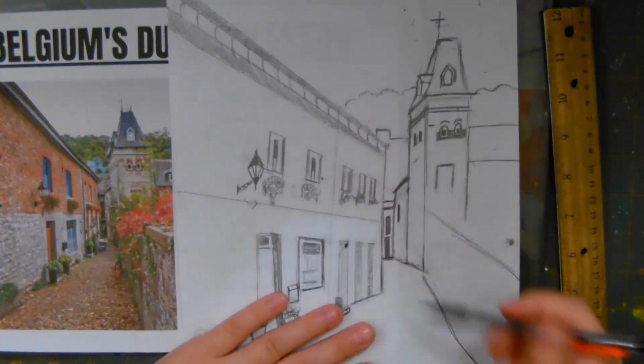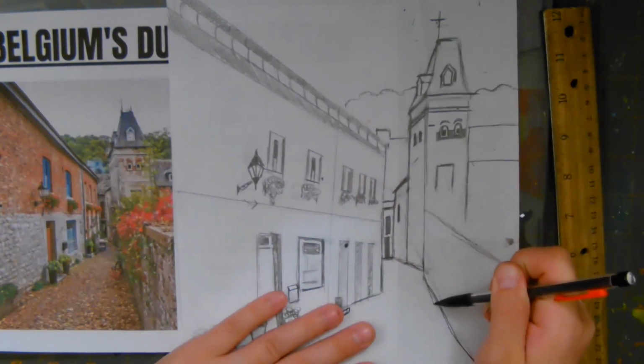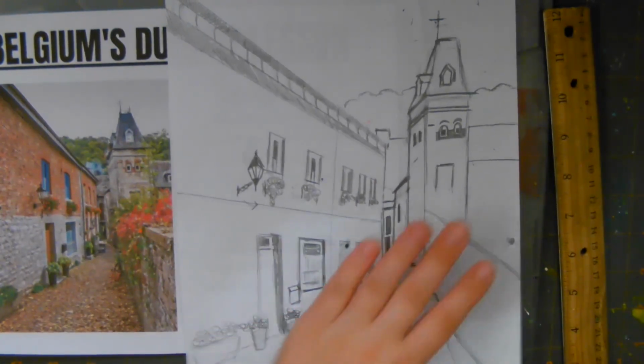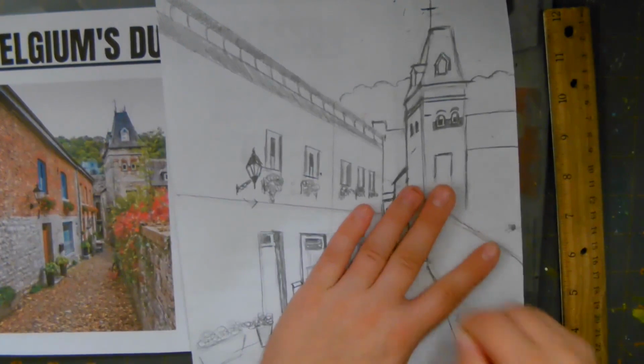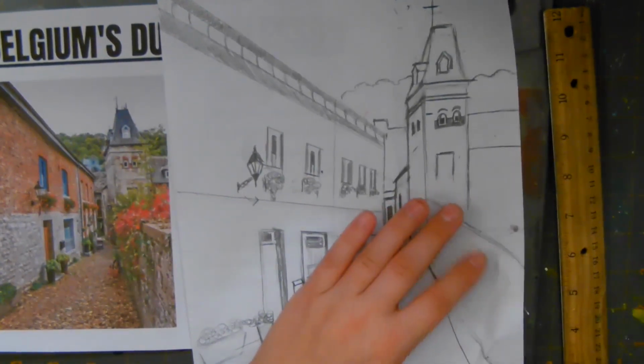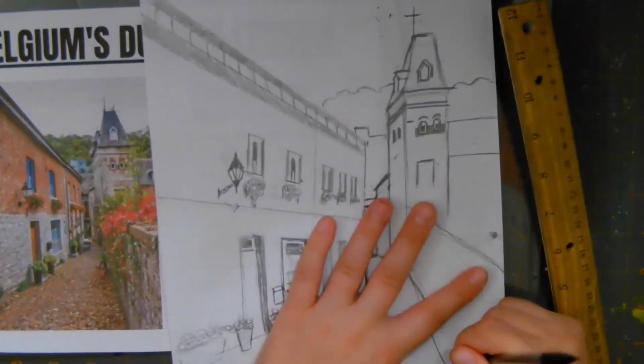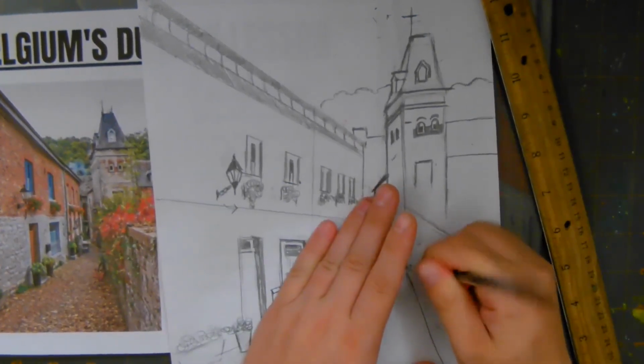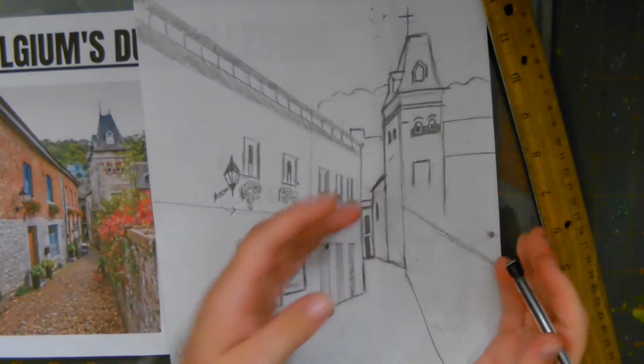So we've got at least 3 different vanishing points going into this artwork here. So we have to be super careful to shift our line accordingly. As you can tell, my bottom here is just slightly off. It's really easy to make this mistake. So just try to double check your work before moving forward with all your details.